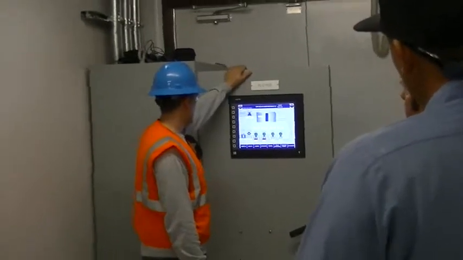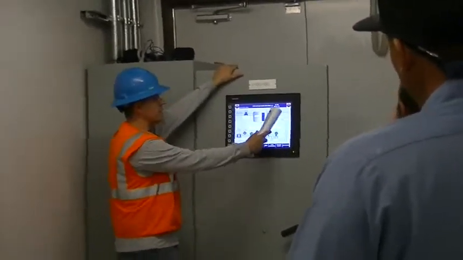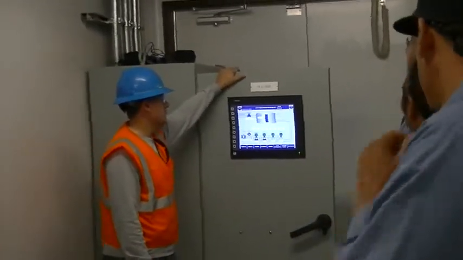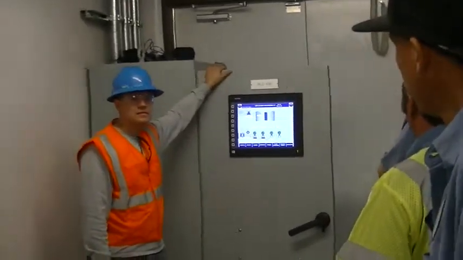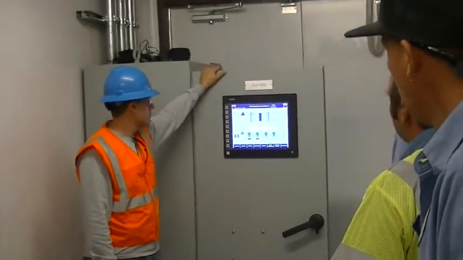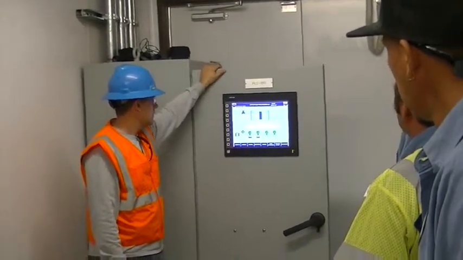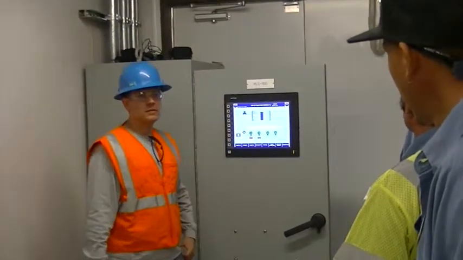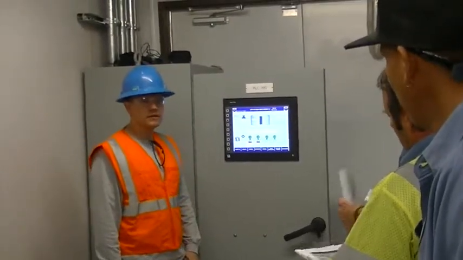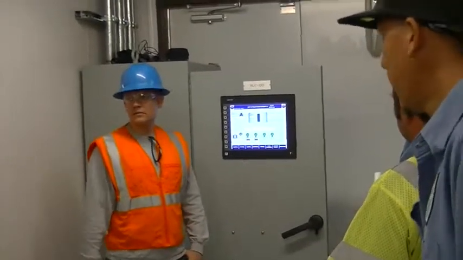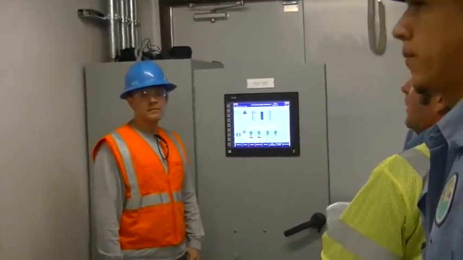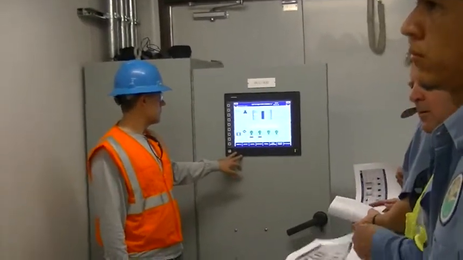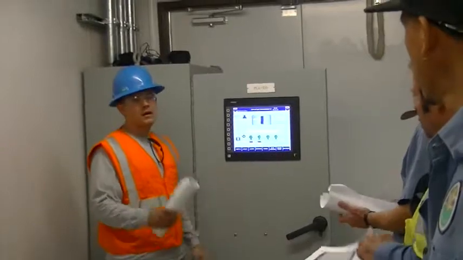Up on the top bar here, you'll see who the current user is, and it's got the time and date. That's about it on the HMI screen there. Any questions? Do you guys want to step up and look at the screens, stuff that you thought about?